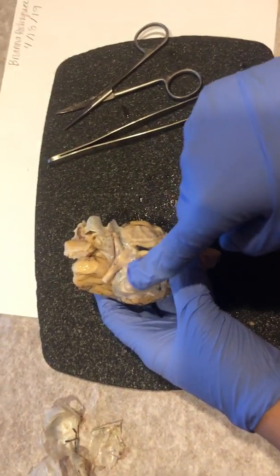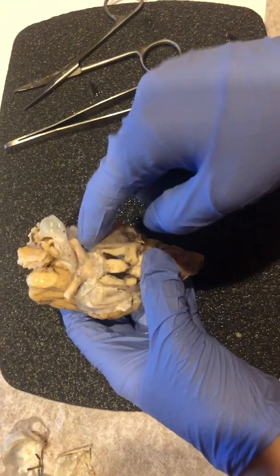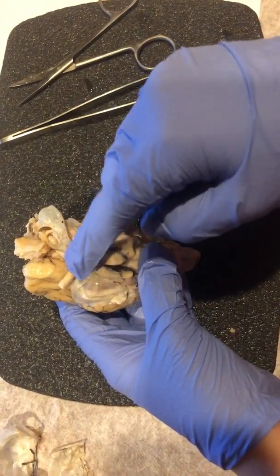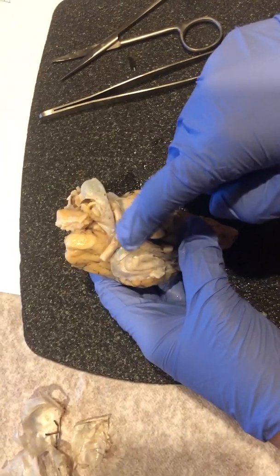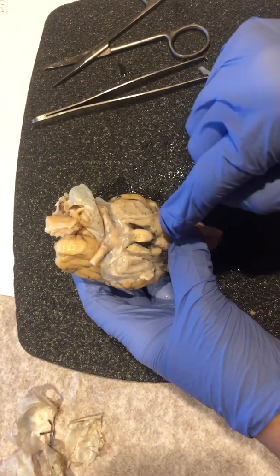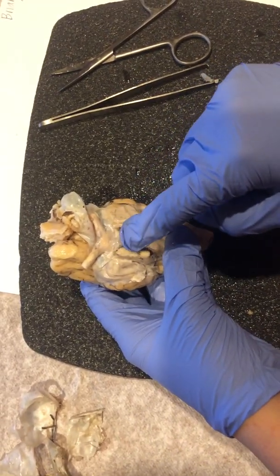And then right here connected to it are the optic nerves. And under that is the optic tract. And then right here on this body-like structure is the mammillary body.